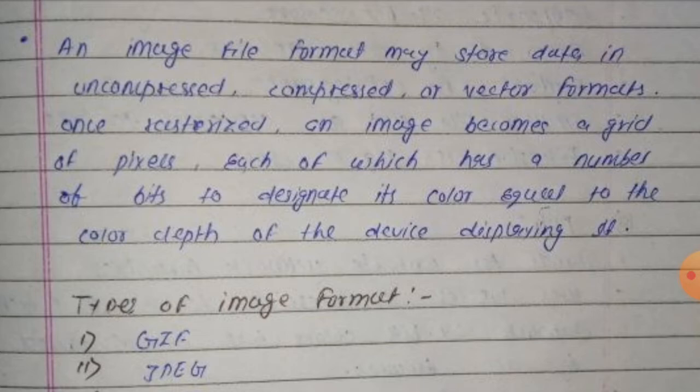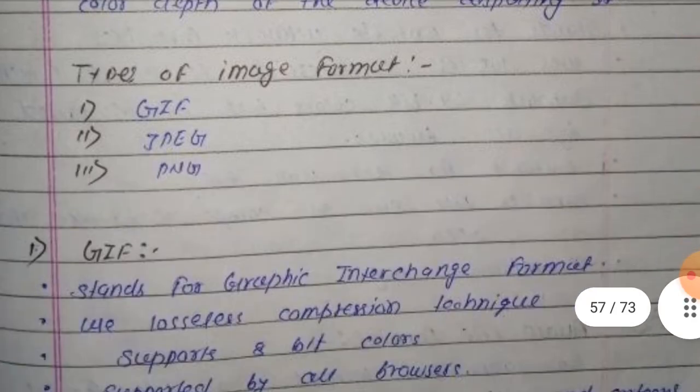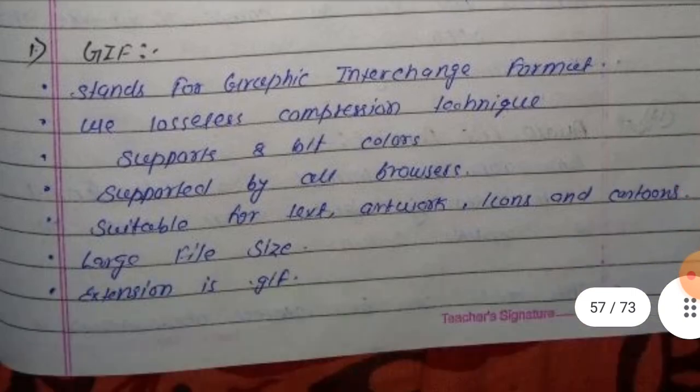Once rasterized, an image becomes a grid of pixels, each of which has a number of bits to designate its color equal to the color depth of the device displaying it. Types of image format: GIF, JPEG, PNG.